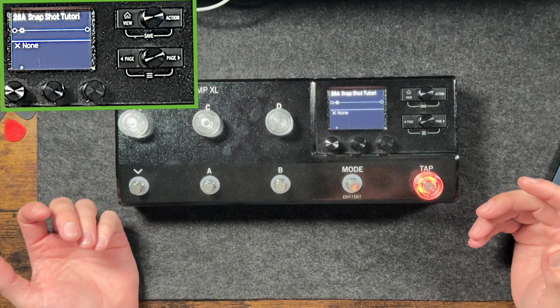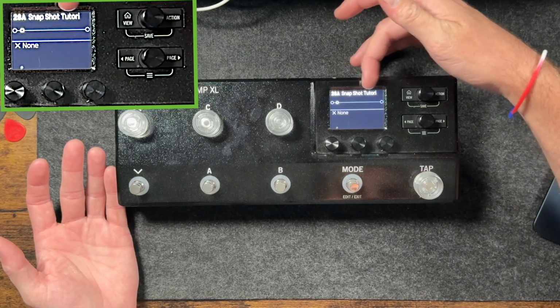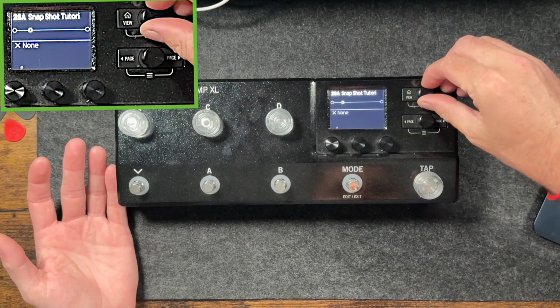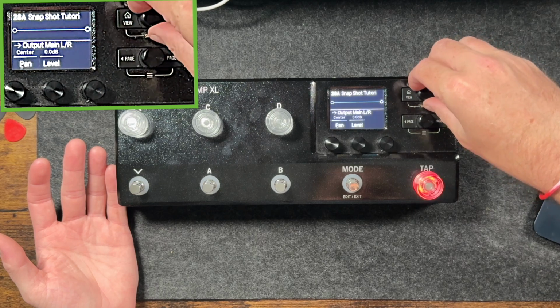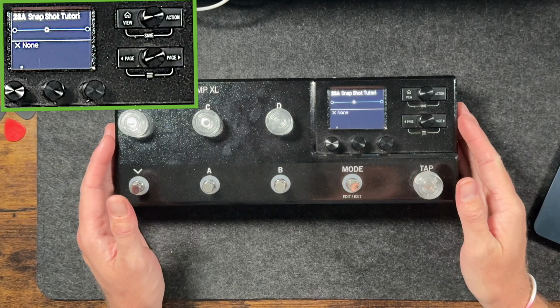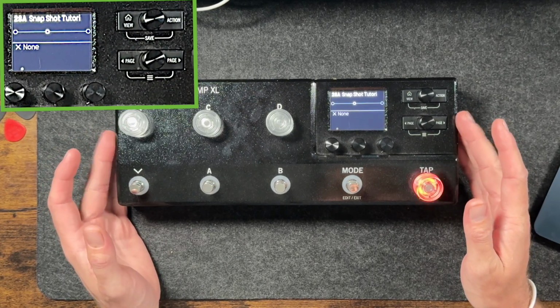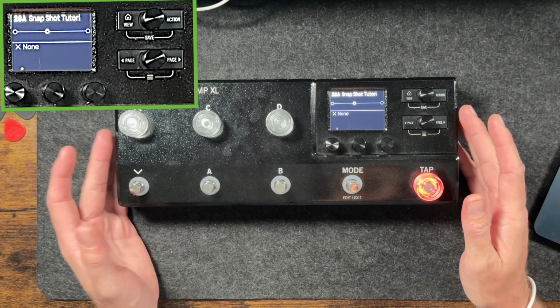All right, so here we are with the HX Stomp XL. You can see we are in Snapshot Tutorial. And there's currently nothing here. We have main, in and out. So what we're going to be doing is first setting up our first 4 snapshots on the pedal.